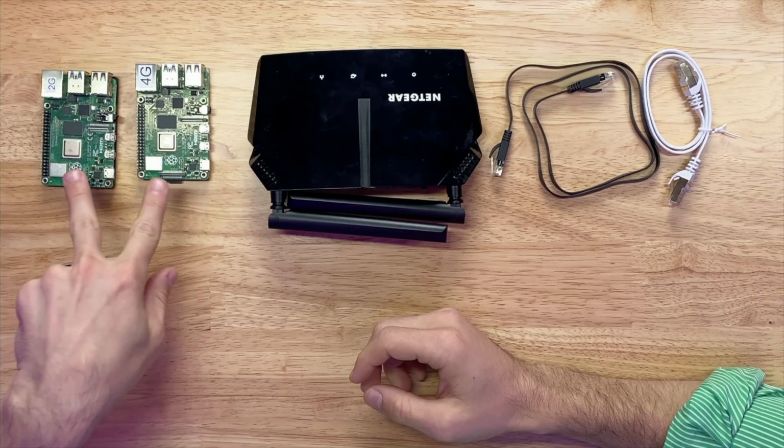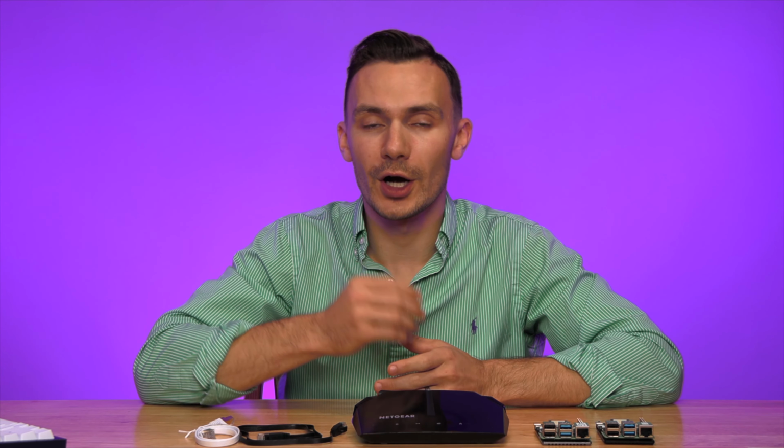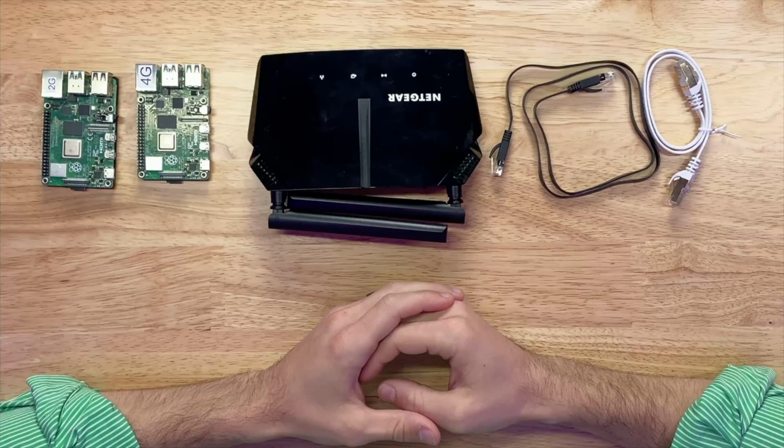For this video, I'll be using the following: 2 Raspberry Pi 4s running OpenWrt 21.02, Wireguard, a Netgear R6080 router running OpenWrt, and 2 Ethernet cables.